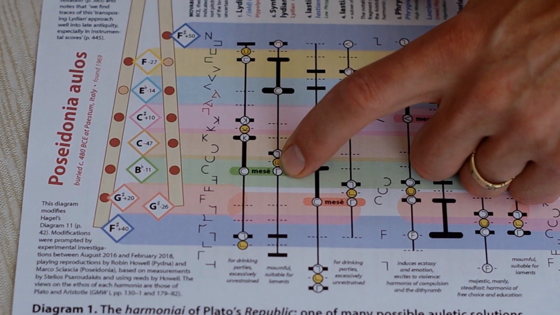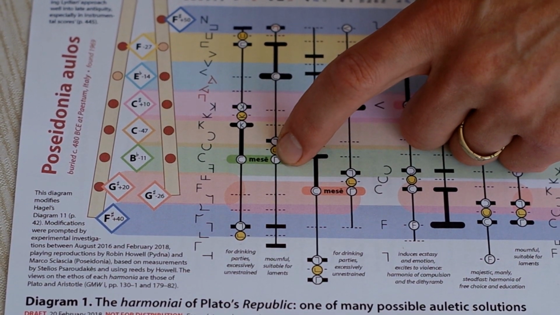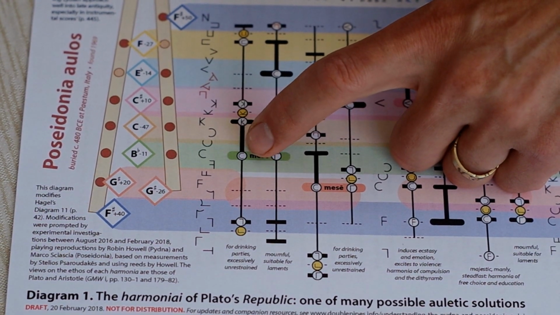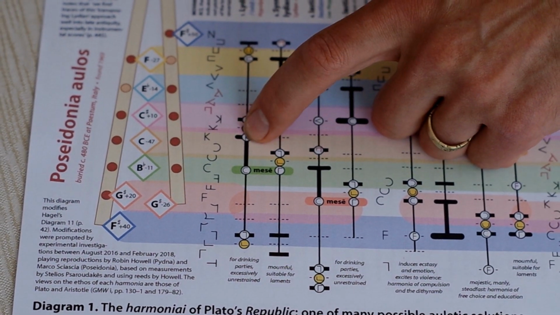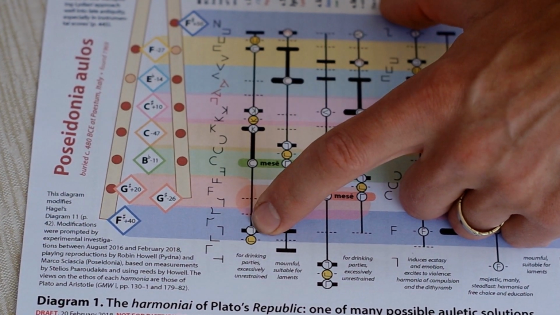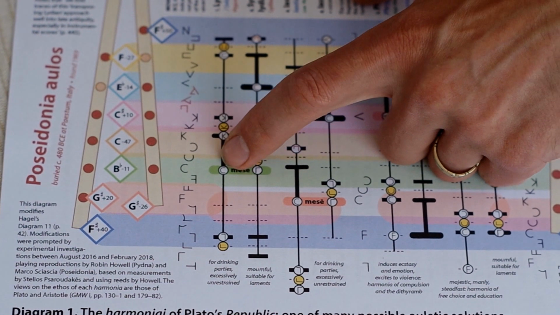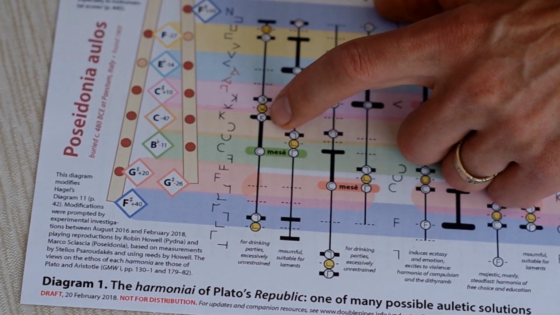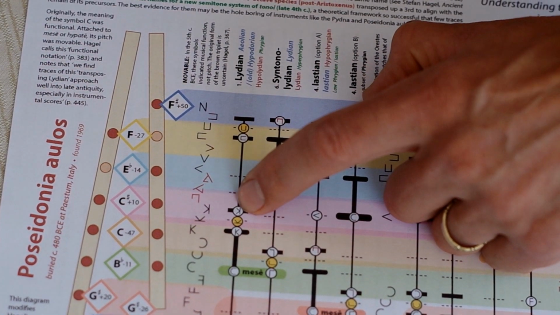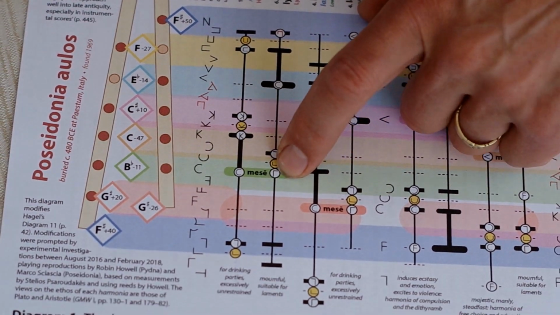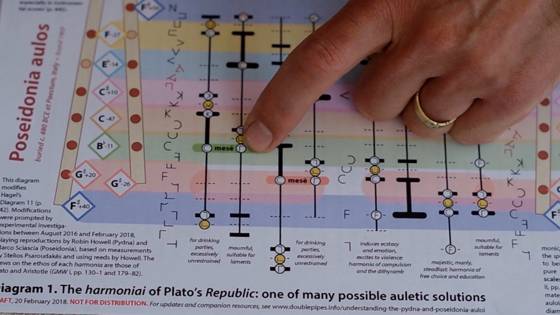And so we can see, if this is mese, da da da da da da da da, and if we go to the Lydian scale, it's la la da da da da da la da da la da da da da da da la da da la da. Returning to mese.